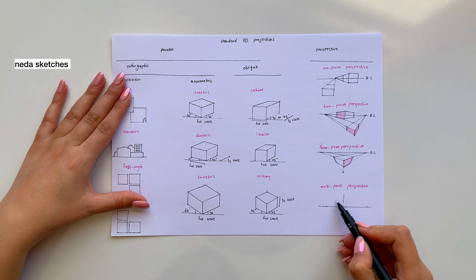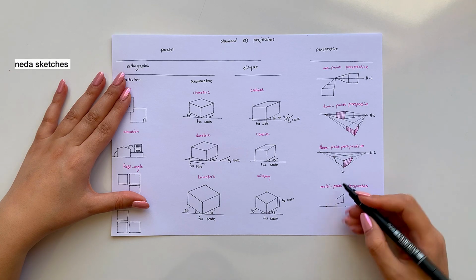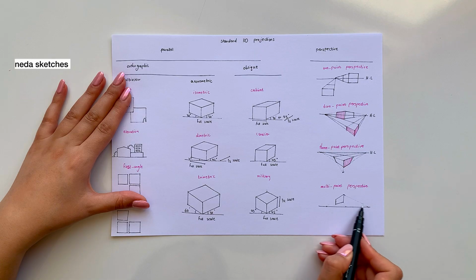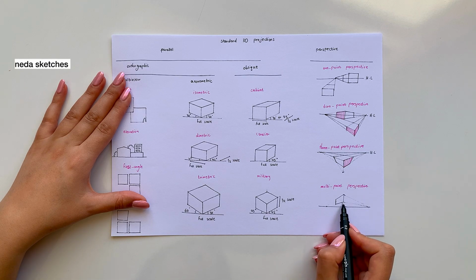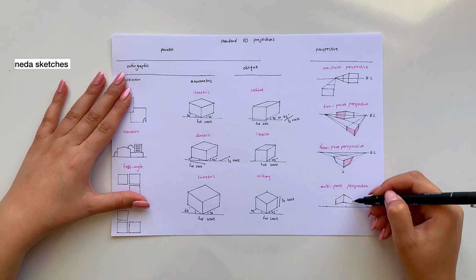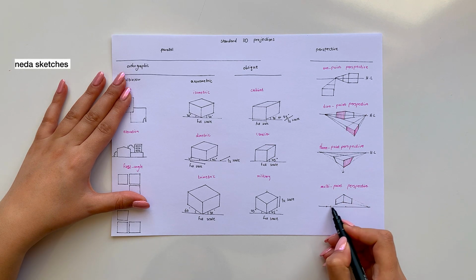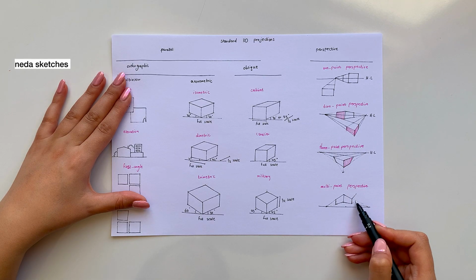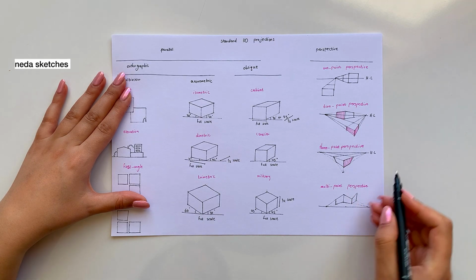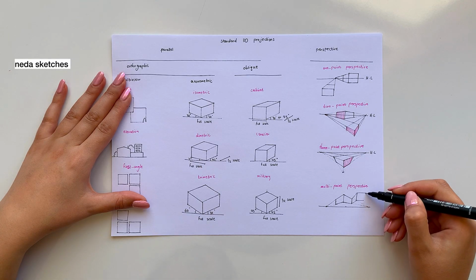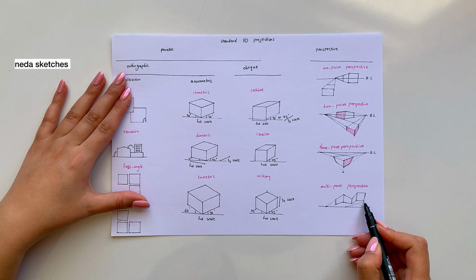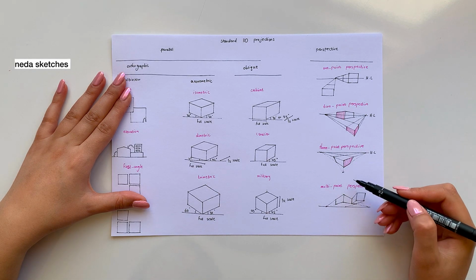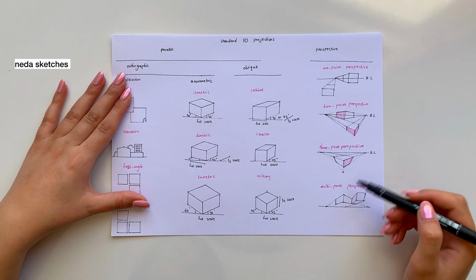And finally, multi-point perspective. When there are more than three vanishing points in a perspective, we call it multi-point. It can be used for complex scenes or dynamic camera angles. Therefore, when you want to illustrate cityscapes, dramatic illustrations, or advanced architectural drawings, you can use multi-point perspective. So as you see, I'm using a specific vanishing point for each part of this drawing here. And this is the multi-point perspective.